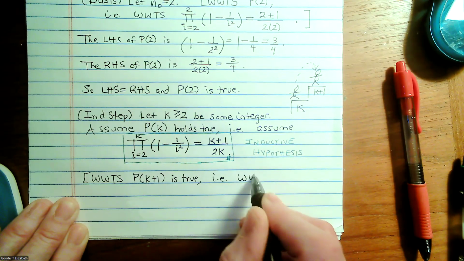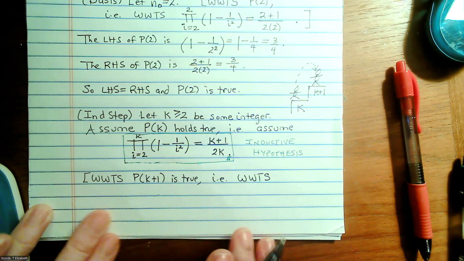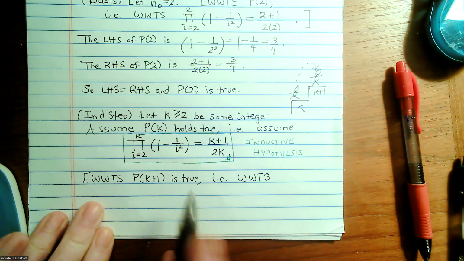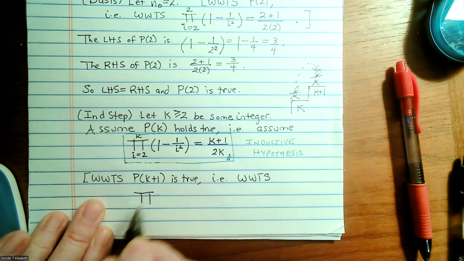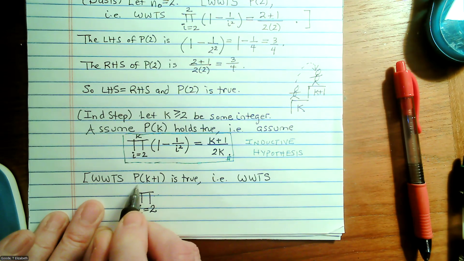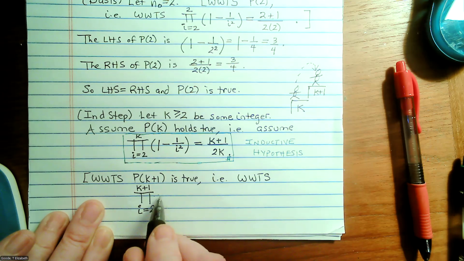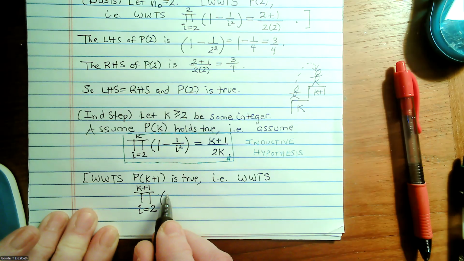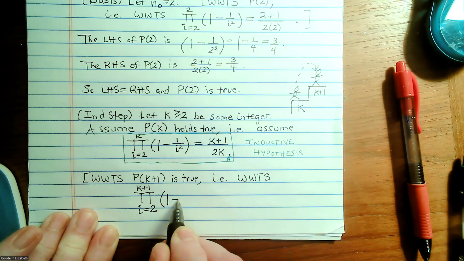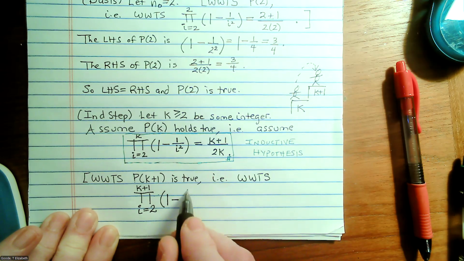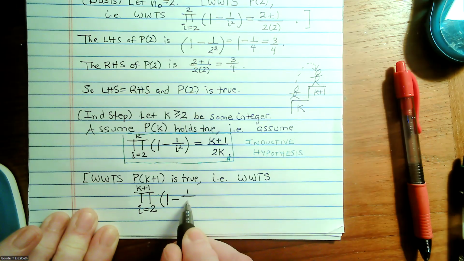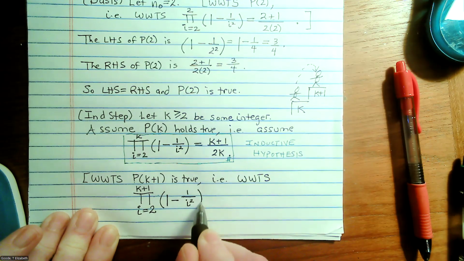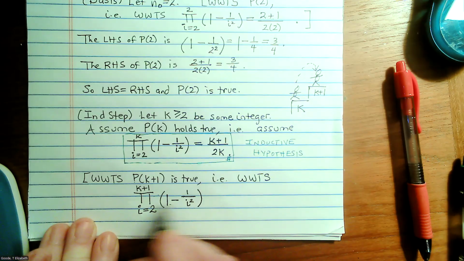i.e., you tell me what we wish to show exactly so we can write it down and look at it. It'd be the product. We start at the bottom. The product from I equals 2. And then on top you write K plus 1, to K plus 1. Okay, good. Of 1 minus 1 over I squared. Good. So you understand it's still an I inside this product.